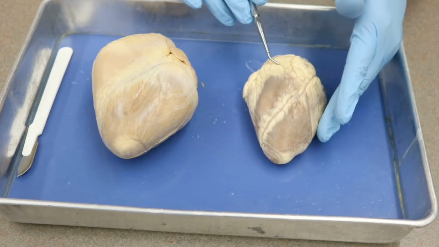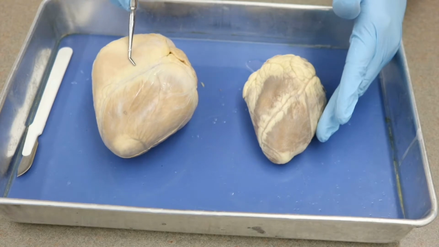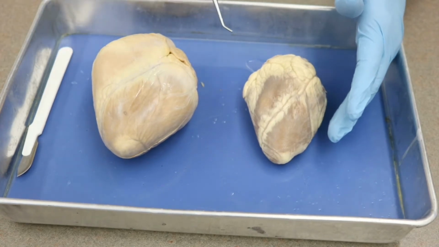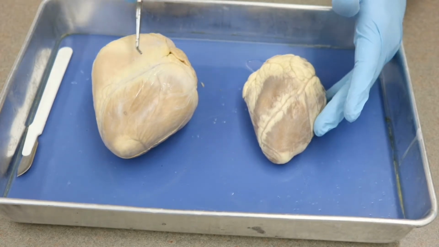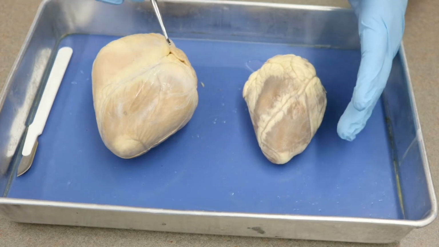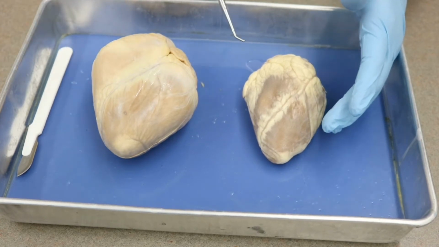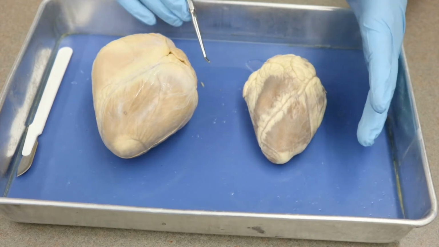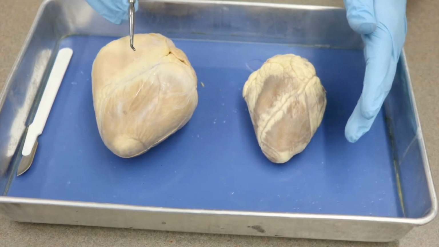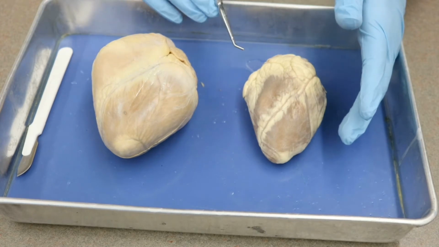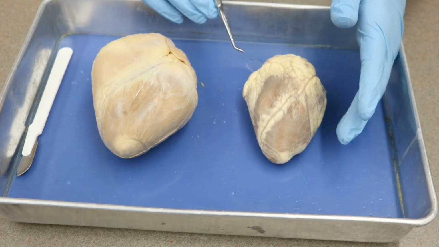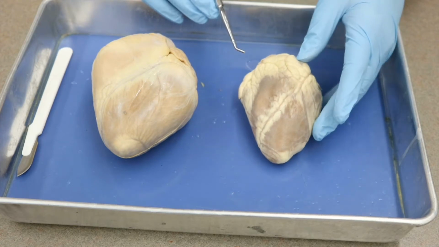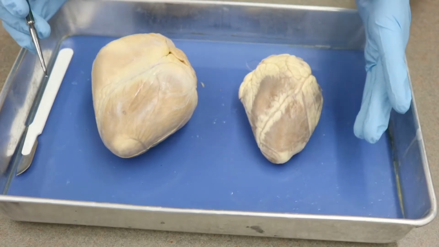Sheep hearts are quite a bit smaller than pig hearts, and therefore they are smaller than human hearts. We can also see that while they roughly have the same shape, there are definitely differences. But what we're going to start out with is the external features that you're going to need to identify on the heart. Okay, so just looking at your lab sheets, we have a few different things going on, but first we need to orient ourselves.